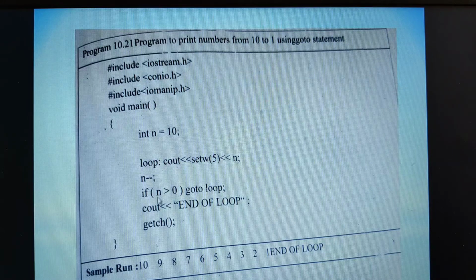Finally, once the value of n becomes 0, we check the condition whether 0 is greater than 0. The condition fails, so it will not execute the true part of this condition, which they have written in the same line. The true part of this if condition is go to loop.